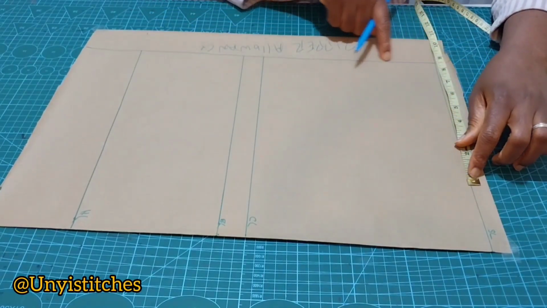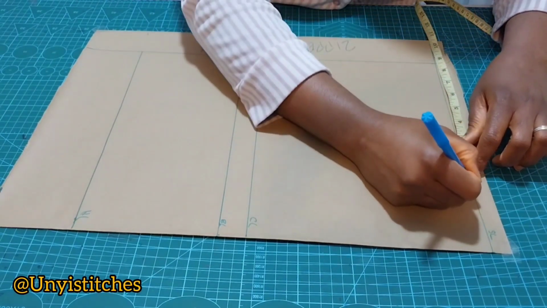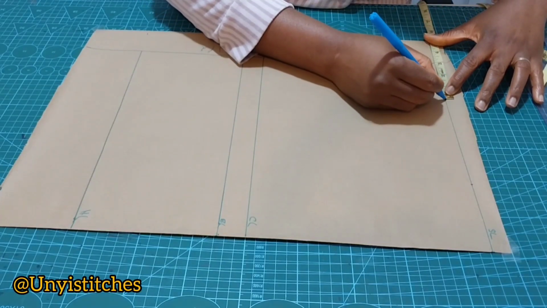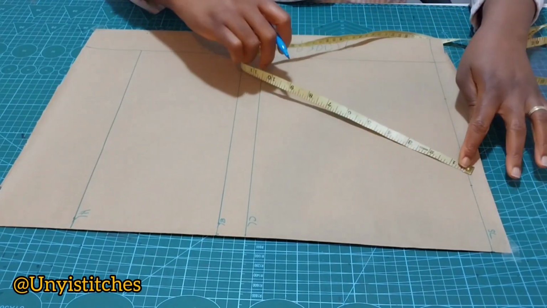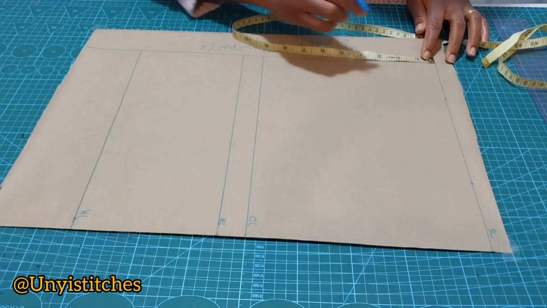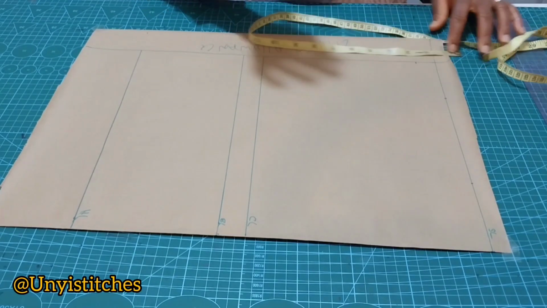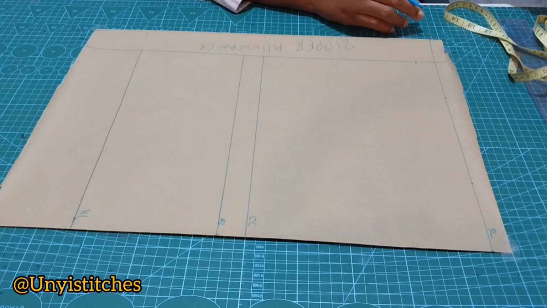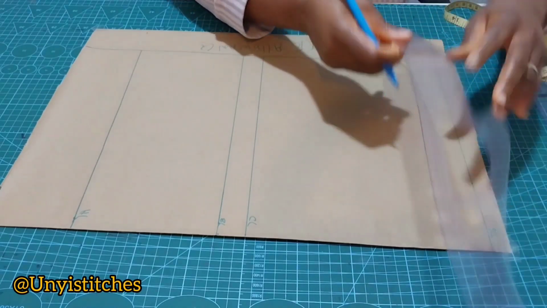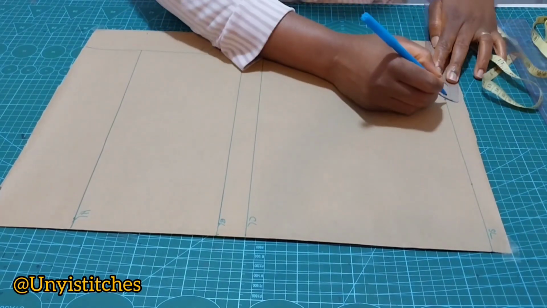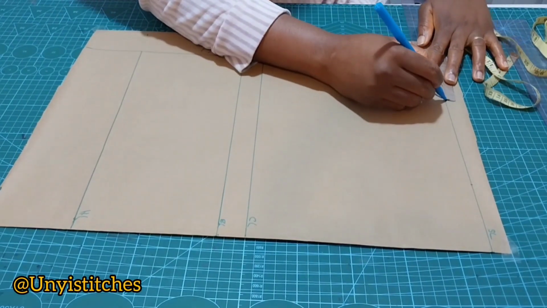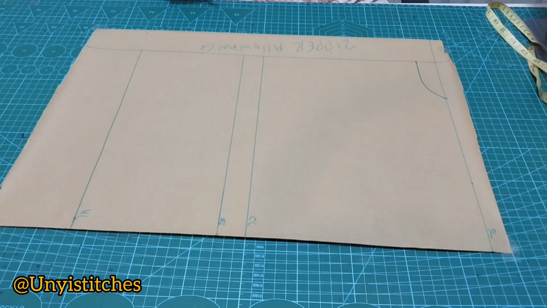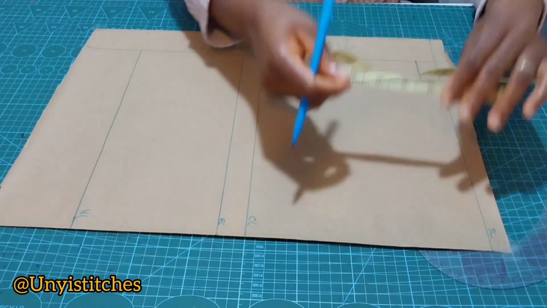So my measurements start from this, my zipper allowance line. So I'll make use of 3 inches neck width. I'm going to make use of 1 inch neck depth. That is for my back. You can decide to make use of 2 inches. It all depends on what you want. So I'm going to connect the neckline. That is my neckline.